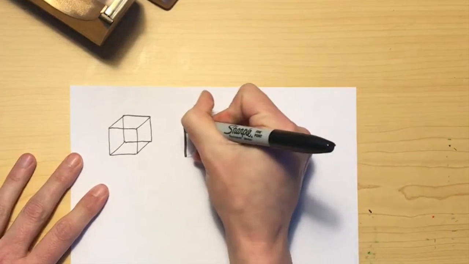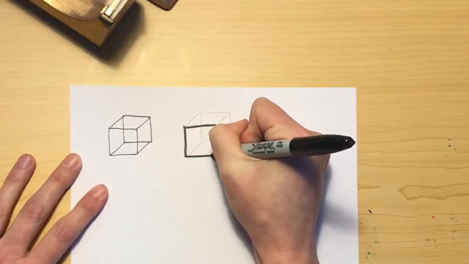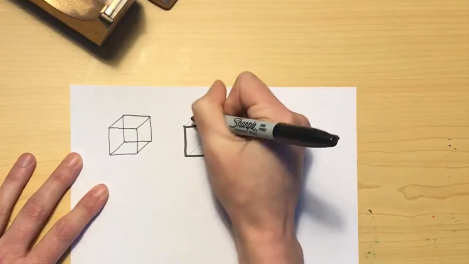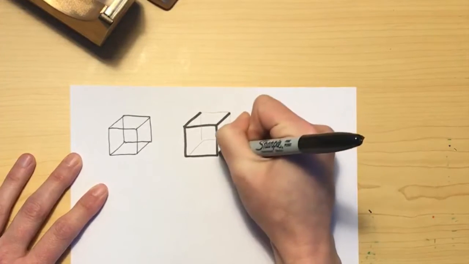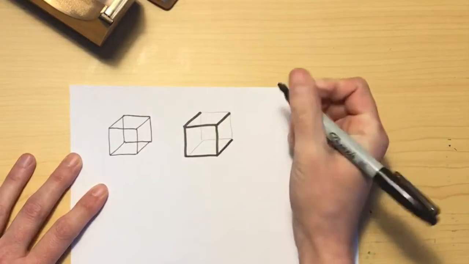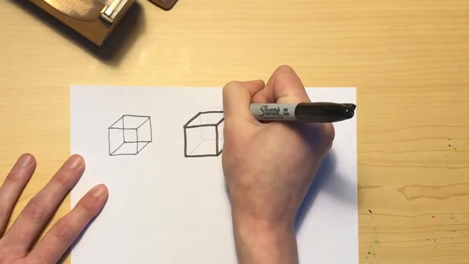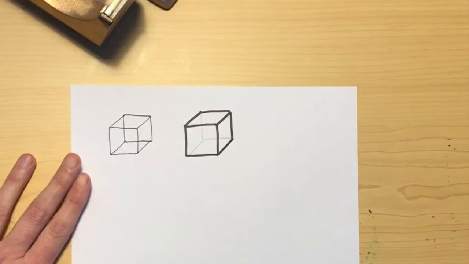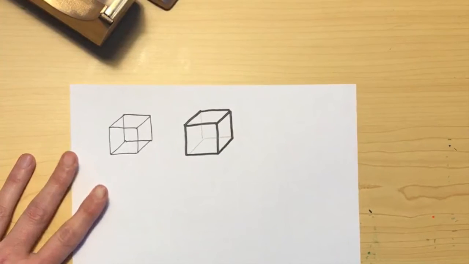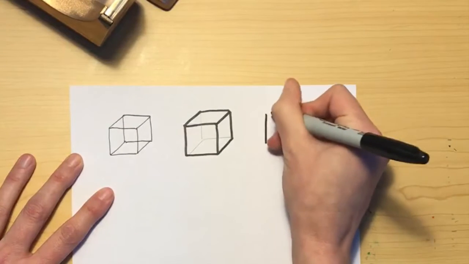Now I'm going to take my marker and keep only the ones that I want. So I trace my first square. I trace 1, 2, and 3 diagonals for the side. Notice that they are all pointing in the same direction. And then I do my horizontal and vertical lines. Now my cube is solid. You can erase those pencil lines if you don't want to see them.